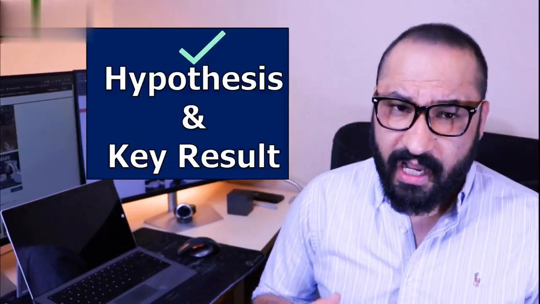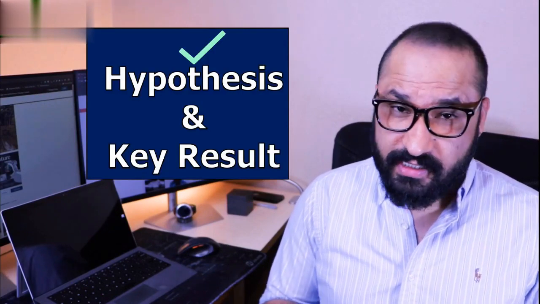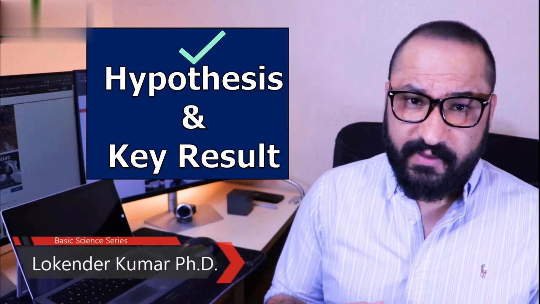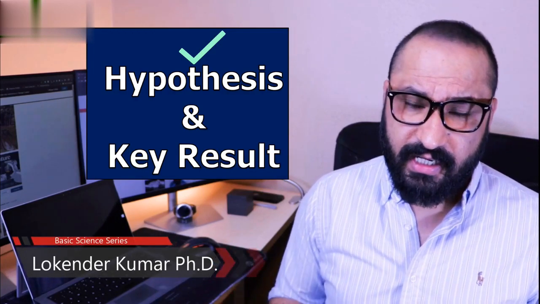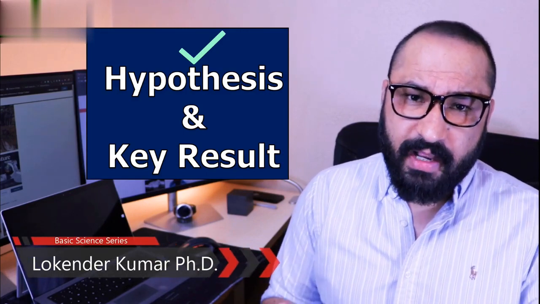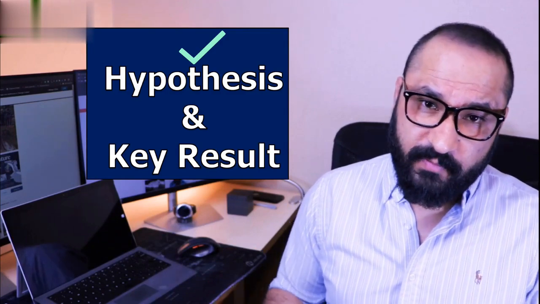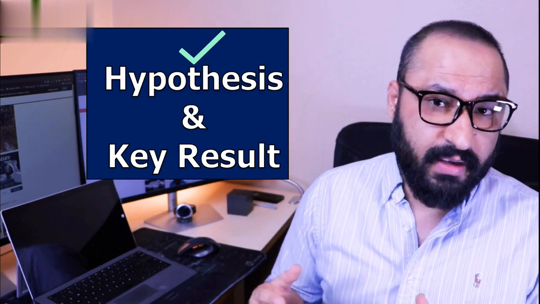Point number 7. Try to incorporate hypotheses as well as results in your title section. I know it's a lot, but I think with practice you can do this. For example, if you are working on a compound and you found some activity, so you can write a title in such a way it can show the results as well as the mechanism of action. For example, compound X has antimicrobial activity via membrane lysis. So you can actually propose all the hypotheses that you have shown in the research paper, and that will make your title really great.